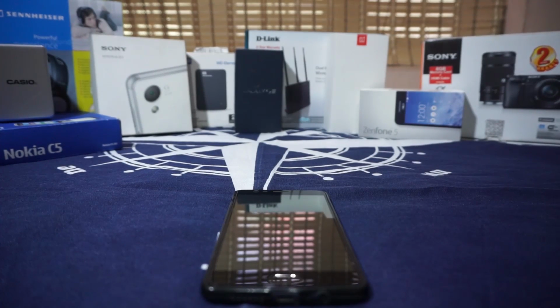Hey guys, it's Kugli again with another ROM review, and this time I've got the Beanstalk version 7 for the OnePlus 3, so stay tuned for that.